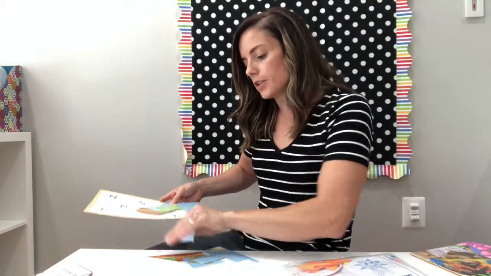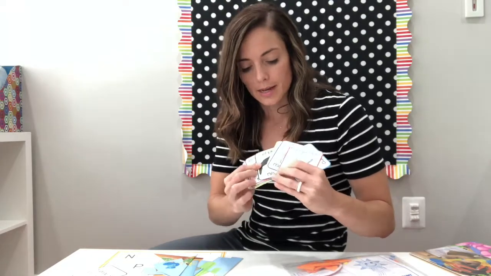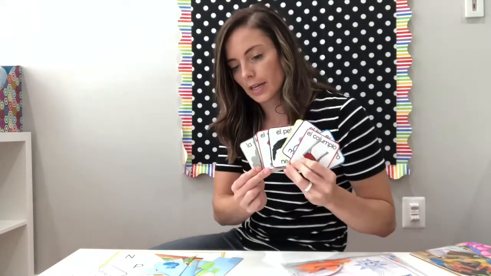Another thing that you'll see in your monthly box are vocabulary cards. So these are taken from the book. Here's some examples for them. They can be used in many ways, and we'll talk about that a little bit more when we get into gross motor. But these are all taken from the book and support the text.